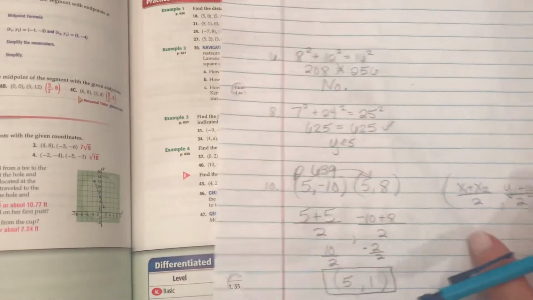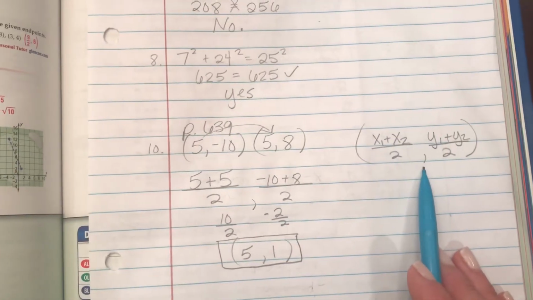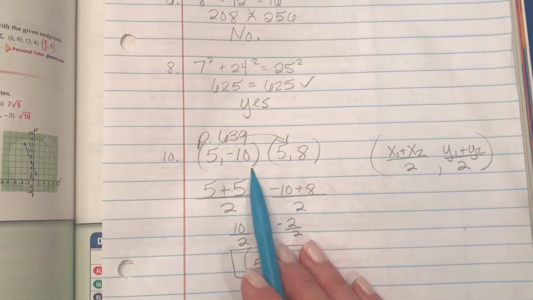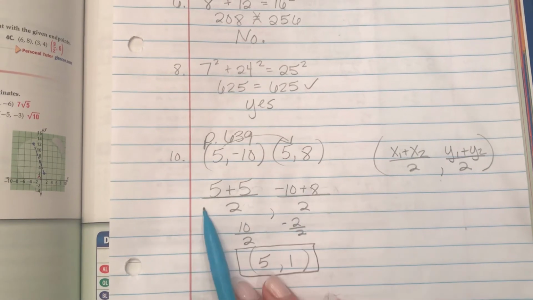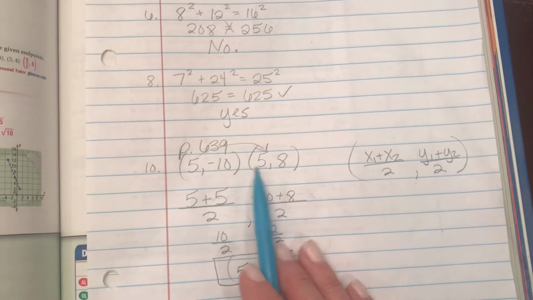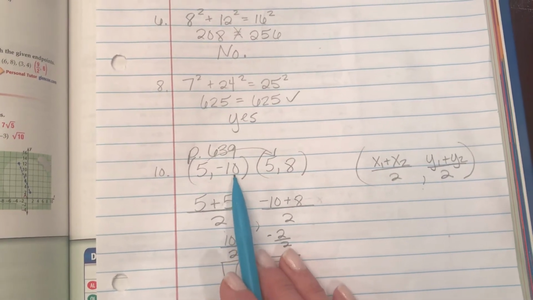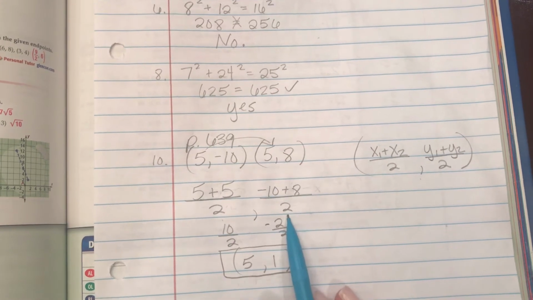So the midpoint formula, super easy. It's on page 638 if you're looking in your book. I also wrote it out to the side here on my notebook paper. And number 10, you've got 5 and negative 10 and 5 and 8. Those are your two ordered pairs. So all you're going to do, you're going to add the x's, 5 plus 5, and divide by 2. Then you add the y's, negative 10 plus 8, and divide by 2.